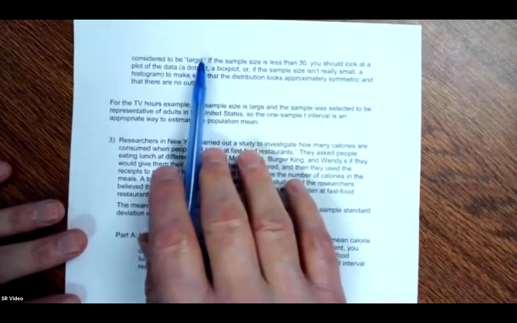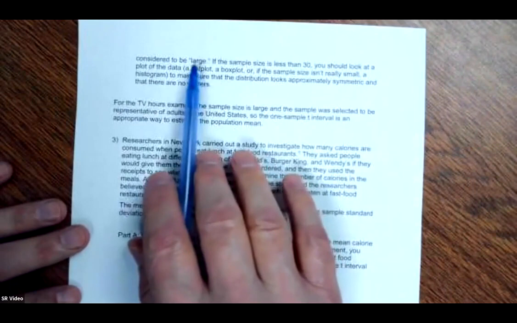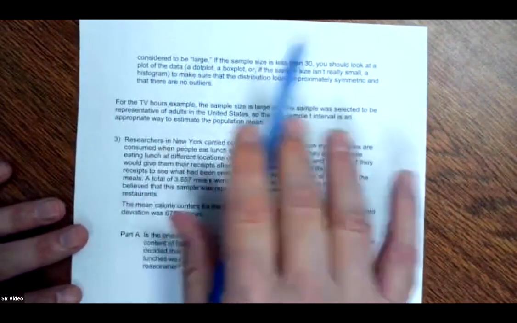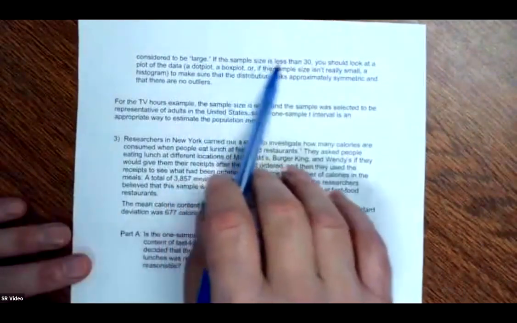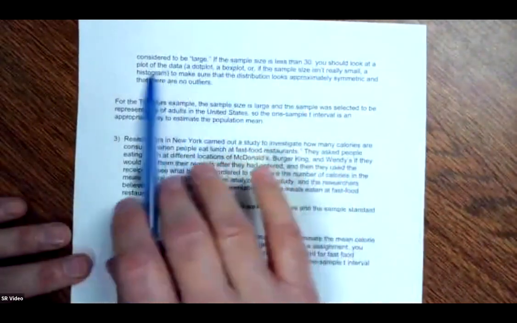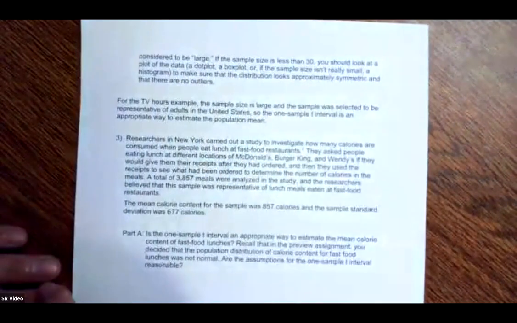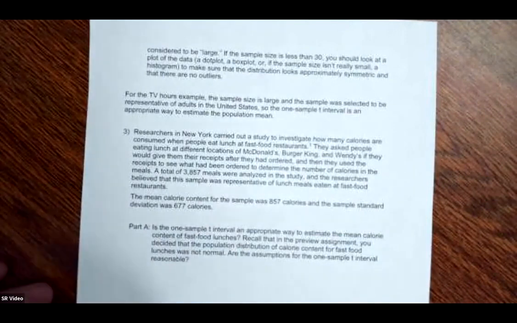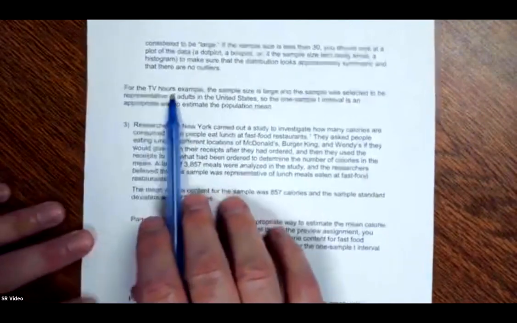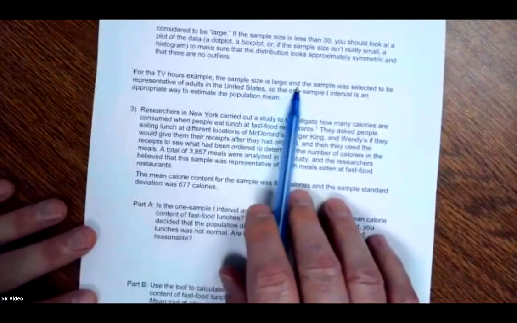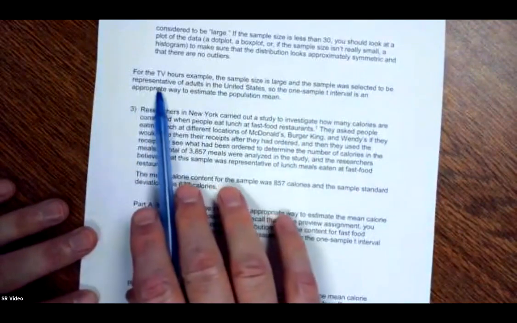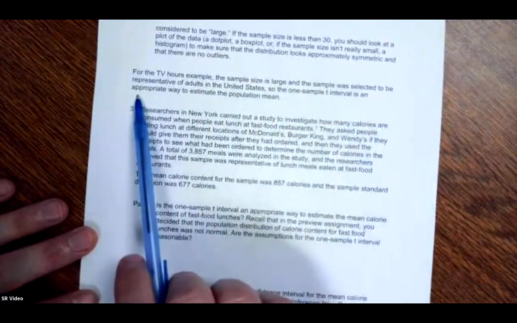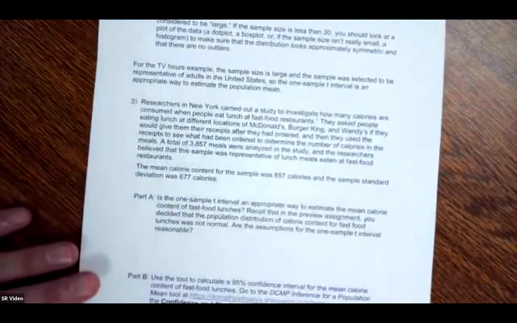Okay, so the one we just did was 1,555 adults. That's way more than 30. So that satisfies the condition that the sample is large enough. Only when the sample is small, less than 30, do you have to guarantee that it looks somewhat symmetric, somewhat of a normal distribution. Okay. For the TV hours example, the sample size is large and the sample was selected to be representative of adults in the United States. So the one sample t interval is an appropriate way to estimate the population mean.